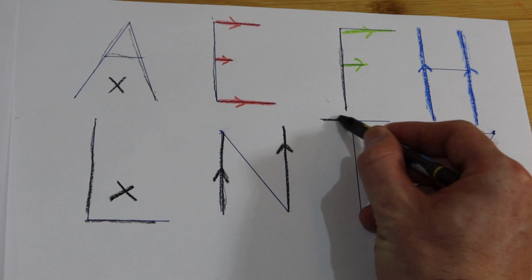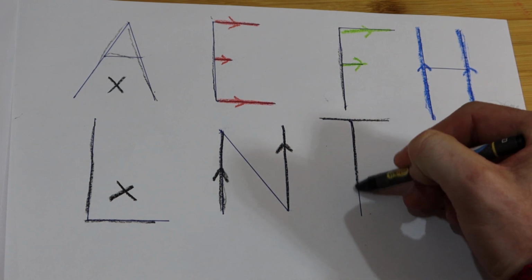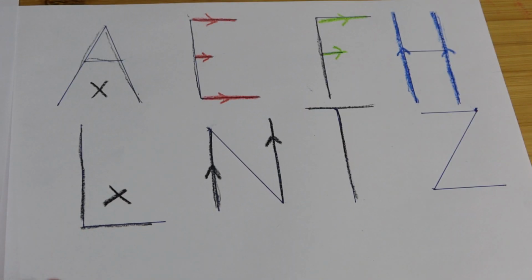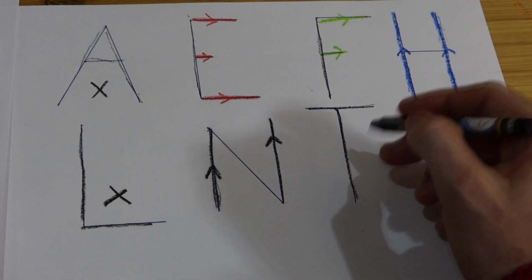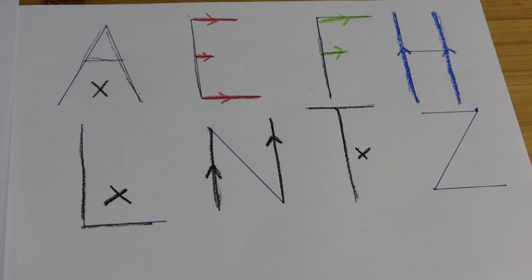What about the T? So we've got a line going across here and a line going down there. And like I say, you can pause at any time to see if you're right, okay? And these are not parallel, okay? And we'll have a look at other videos like perpendicular lines and symmetry, which I'll do tomorrow.